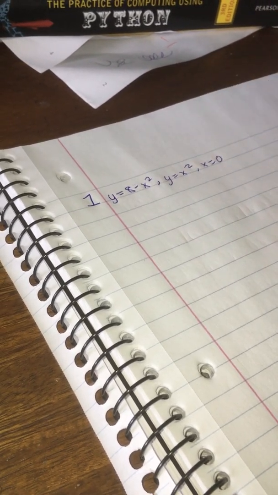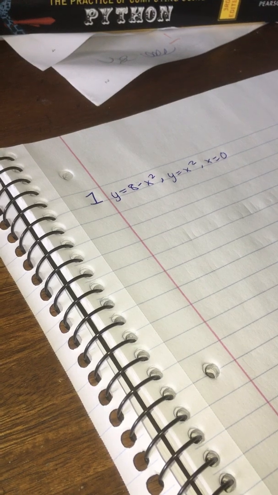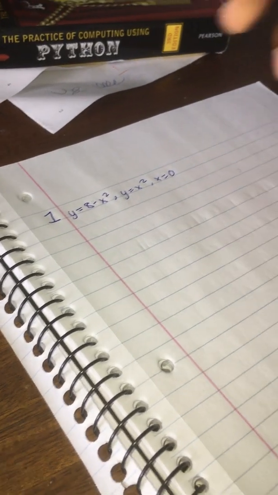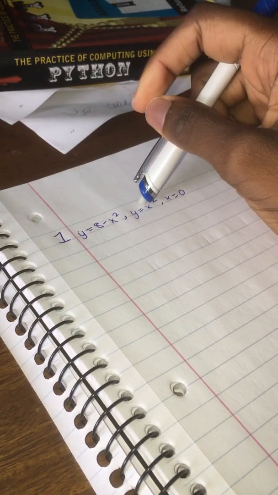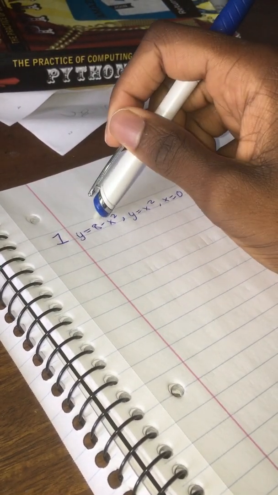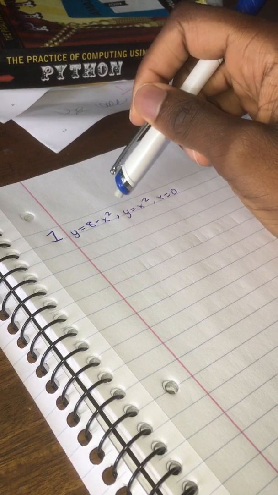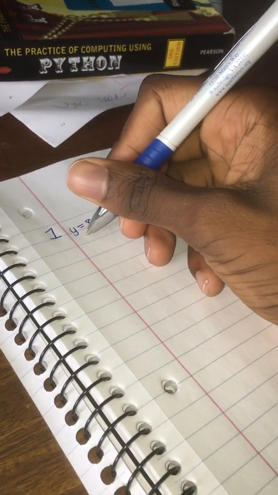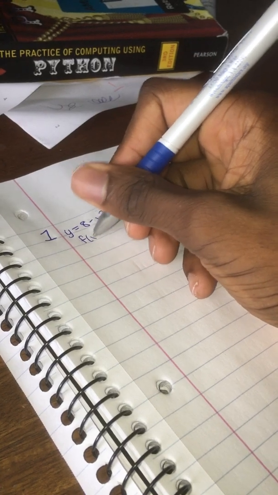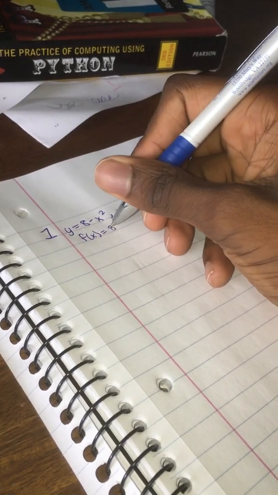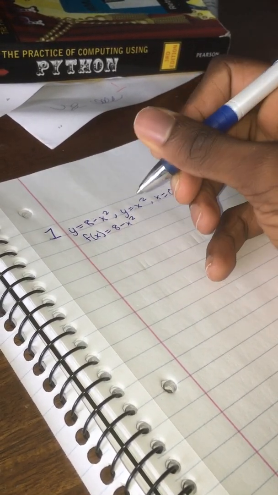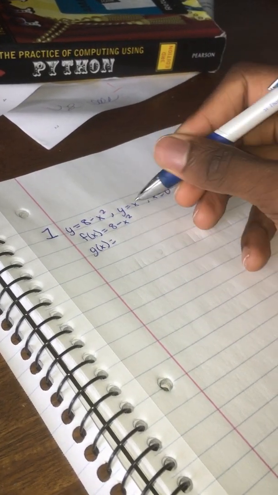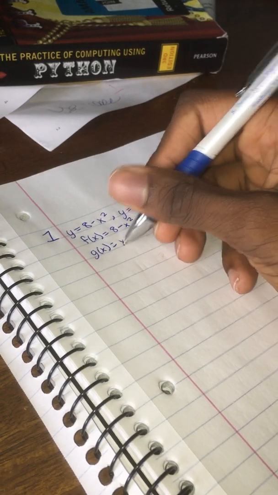equals 0. So before we do this, we have to find the f of x and g of x. So between these two, the biggest one is going to be 8 minus x squared, which is going to be the f of x. So f of x is going to be 8 minus x squared, and then the g of x, which is a smaller equation, will be the x squared.